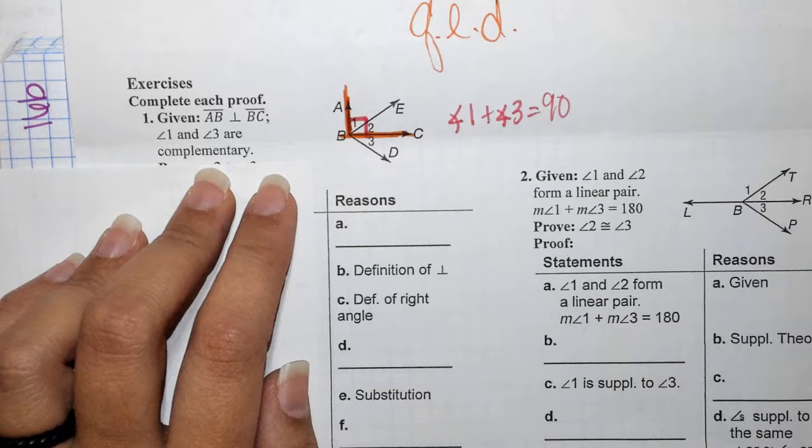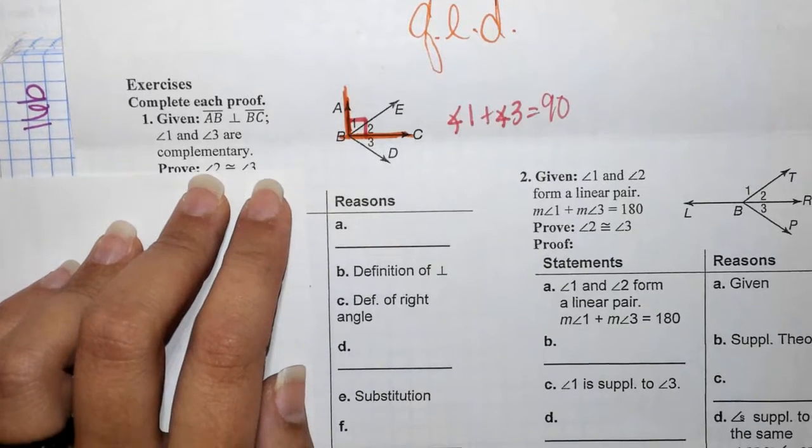Say it to me again. It doesn't equal 90 degrees. I'm moving on.